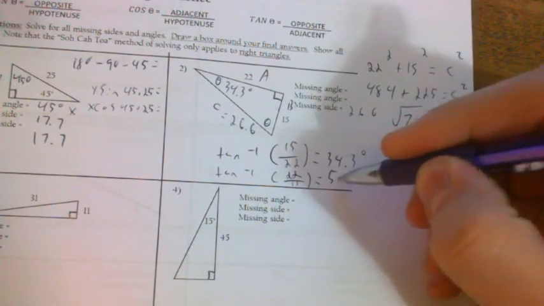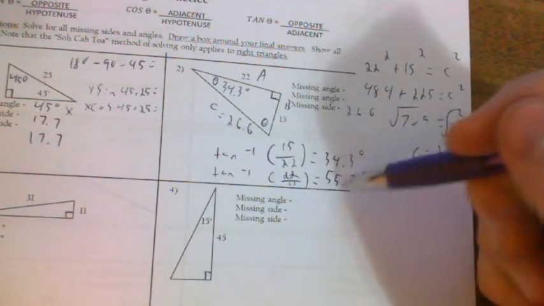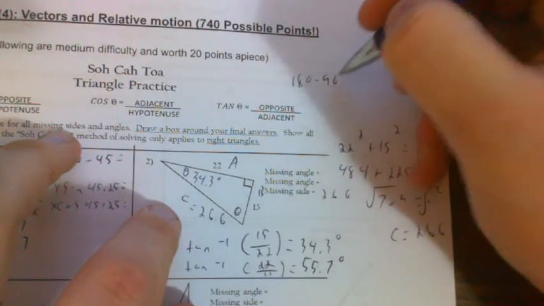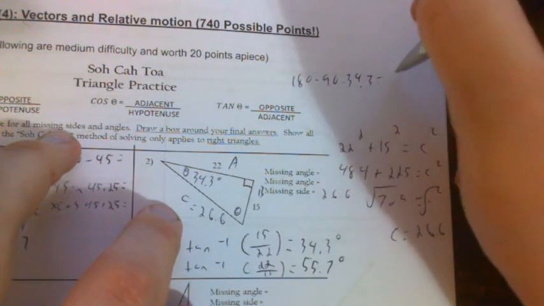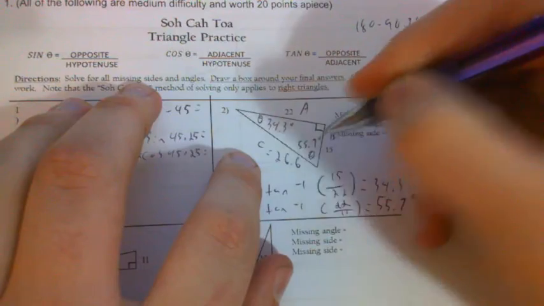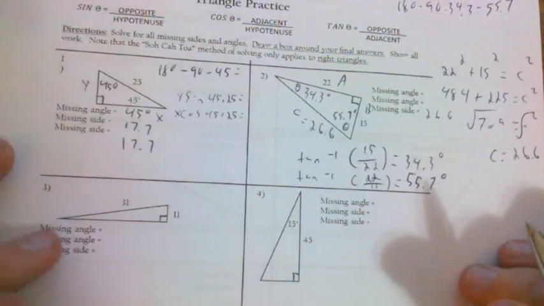There we go. And we get 55.7 degrees. And of course, you'll get that if you take 180 minus 90 minus 34.3. These add up to 90 together as well. So if you were to do 180 minus 90 minus 34.3, you get 55.7 as well. Cool. So that's how we do that part.